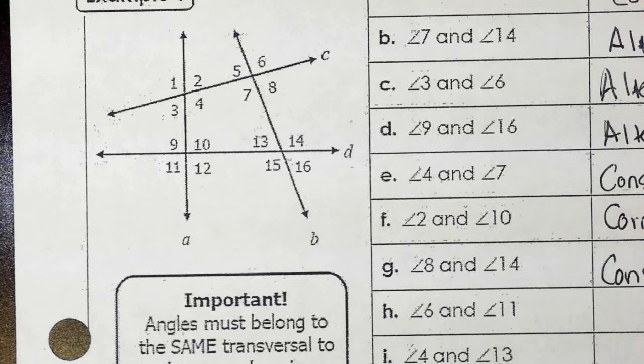Let me ask you this, Monica. You should be able to answer this. Angle 6. What transversal is it on? It's on C. Depending on your perspective, it's on C or it's on B, right? Angle 11. Which transversal is it on? A or D. Read that note again under there.